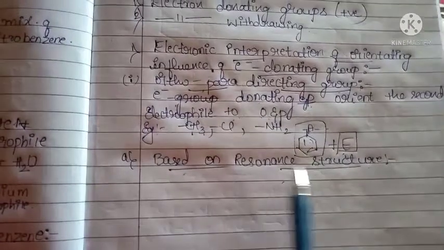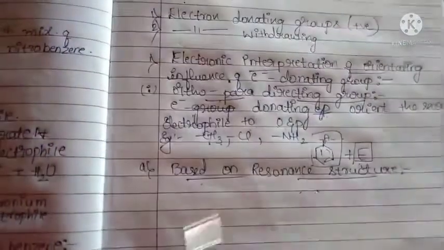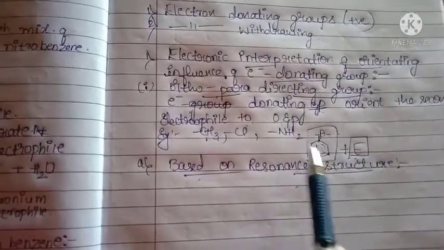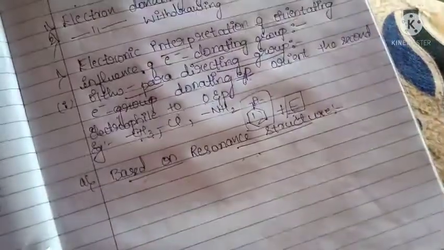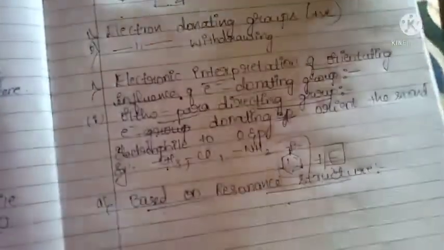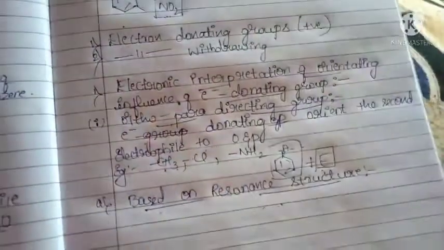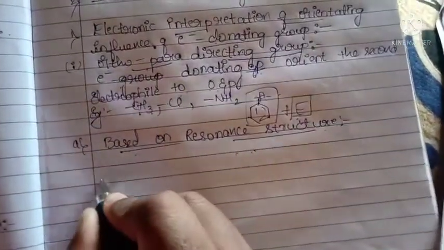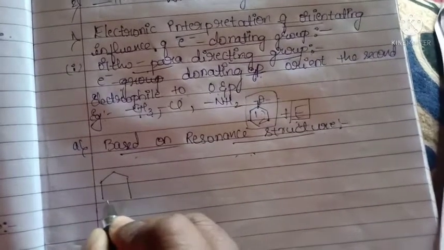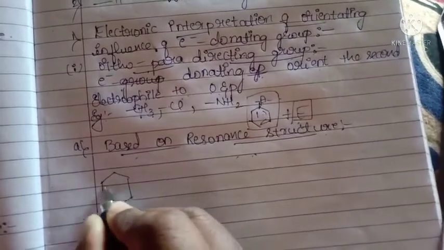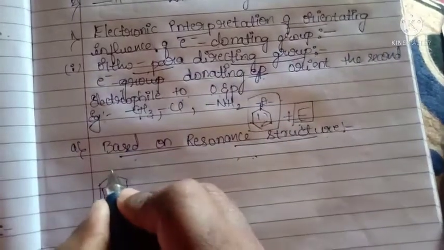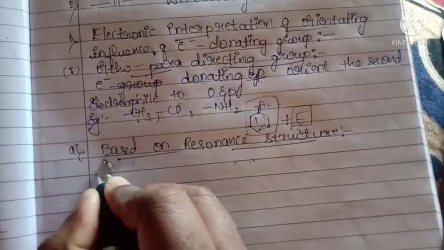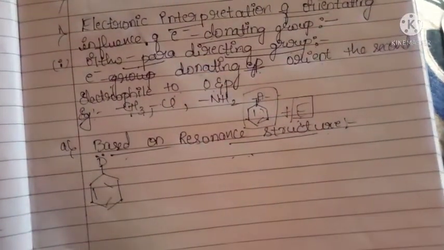Now, first, based on the resonance structure, we will explain the resonance structure of this compound. Okay, first electrophile, and in that we have to write the first resonating structure of D. Here D is general. It has a lone pair of electrons.